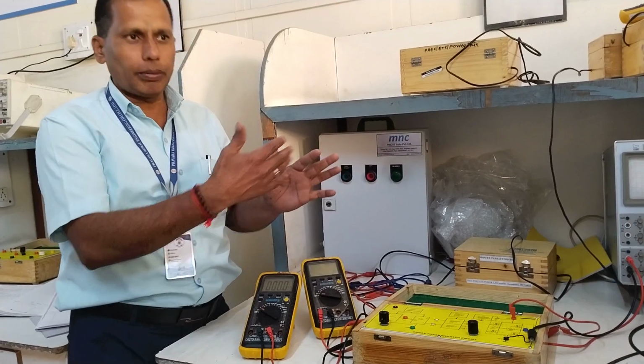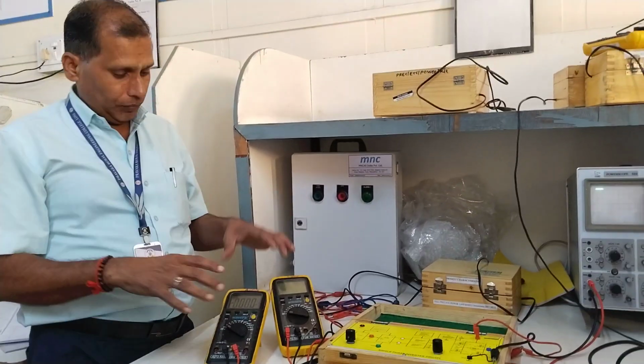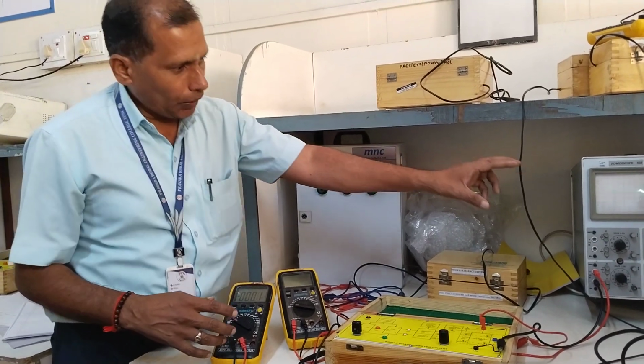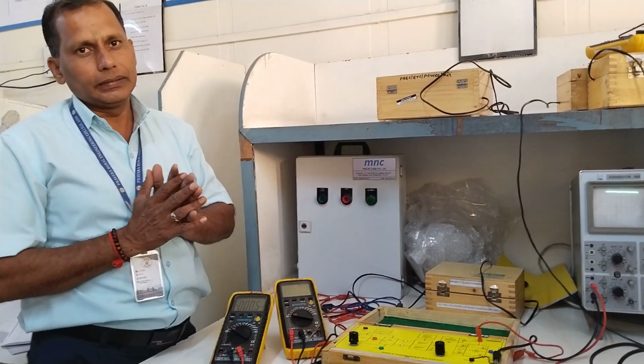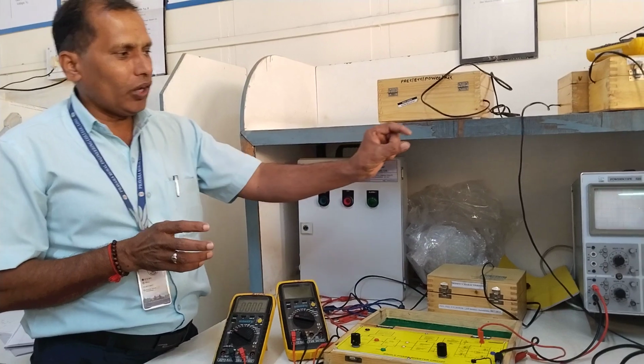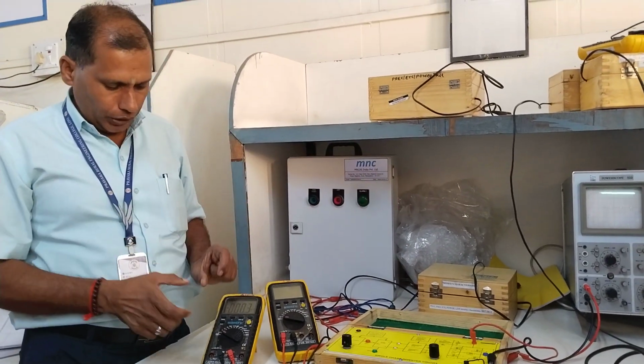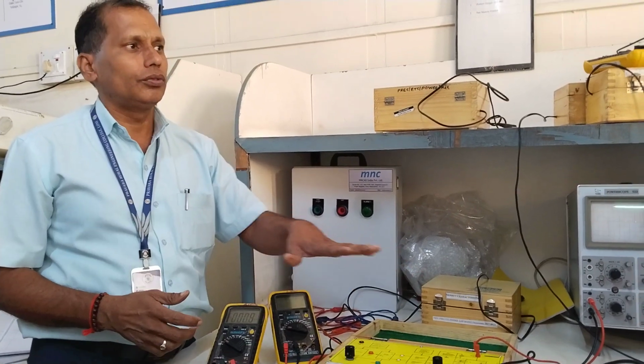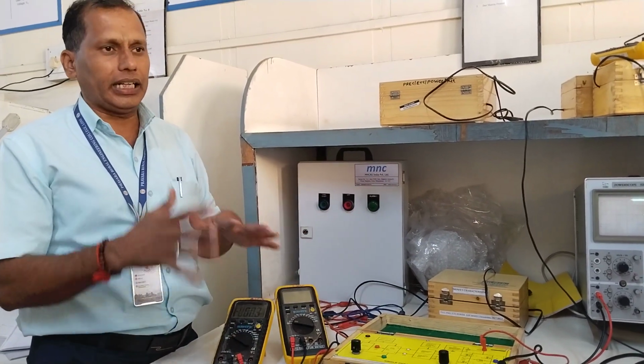So you can take measurements with the multimeter as well as the CRO, the power scope also. The power scope will show you the 30 volt signal here. So you may observe the waveform, you may observe the readings, and you may observe the circuit also. Everything you are going to do at a time.